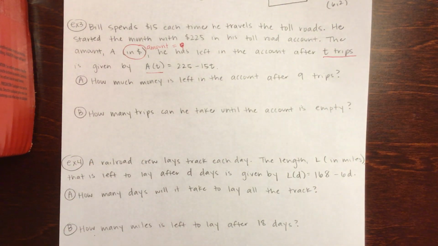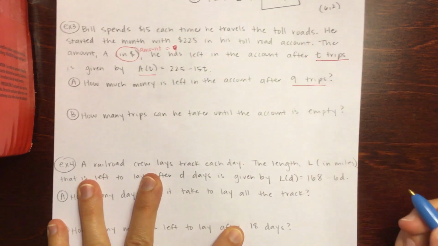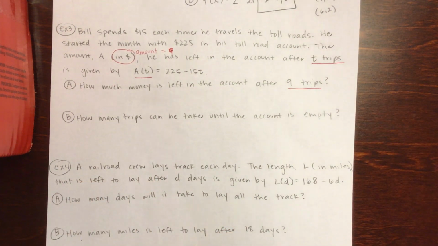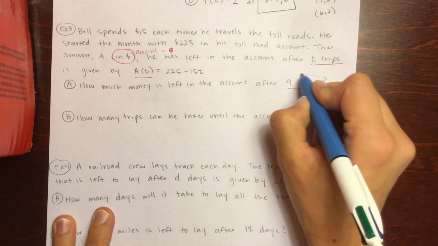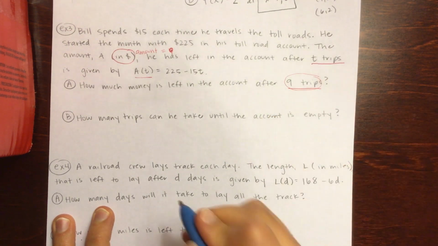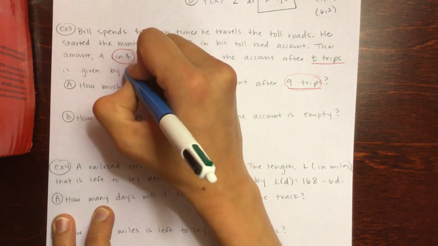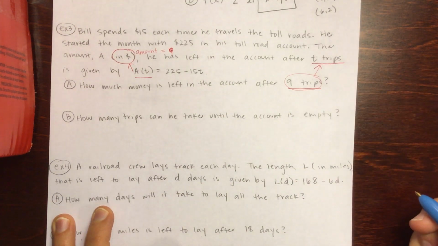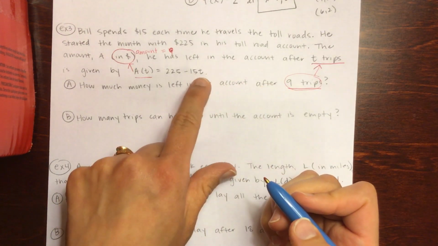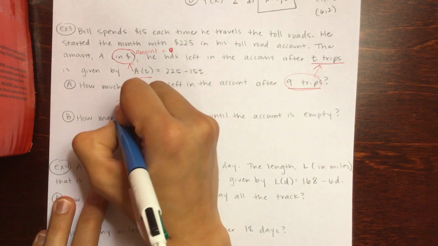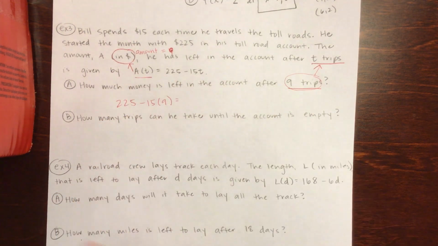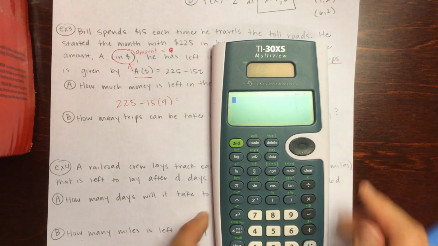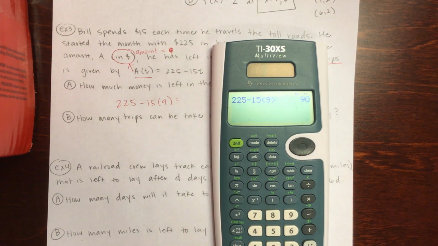So part A says, how much money is left in the account after 9 trips? So they're giving you this number here, 9 trips. What is that? 9, the units here are trips. So it's not the overall equation. That was what this piece was. The overall equation is in dollars. It is the input. So I want to just use 9 as my input, sub it in. Multiply that out. And the answer is $90.